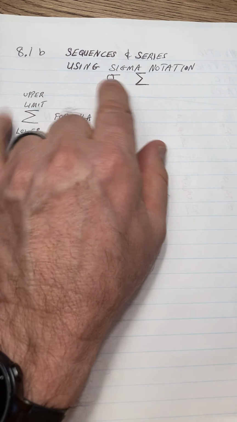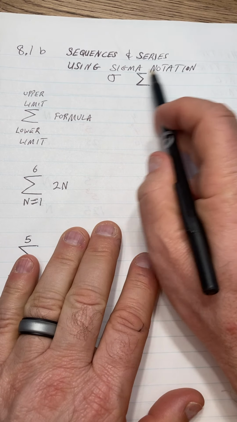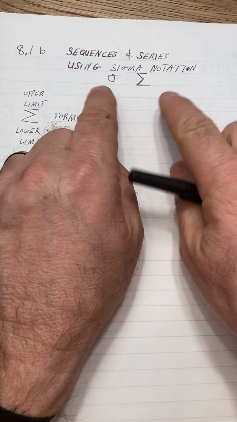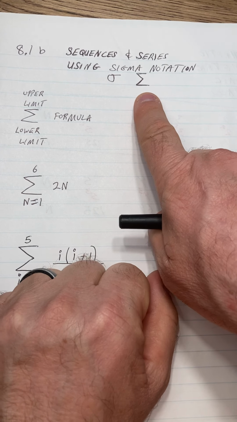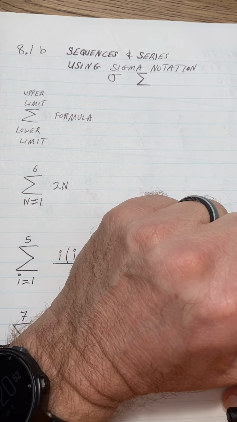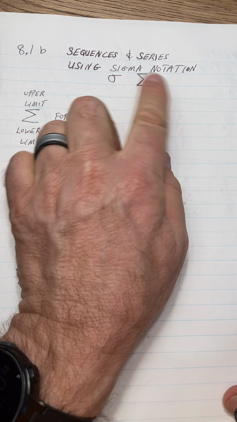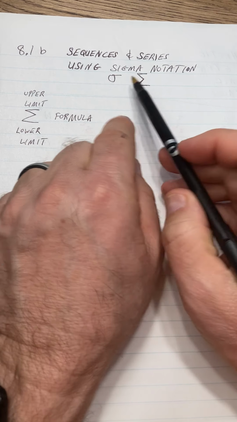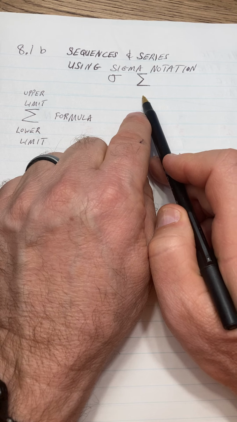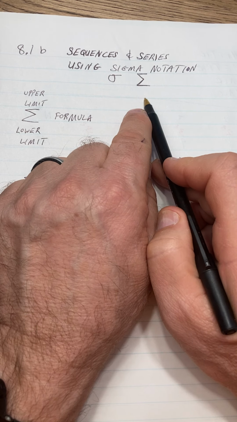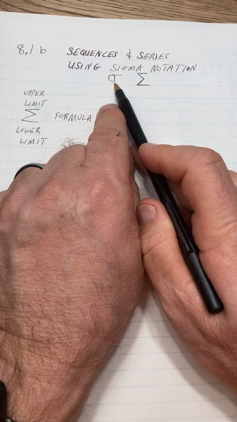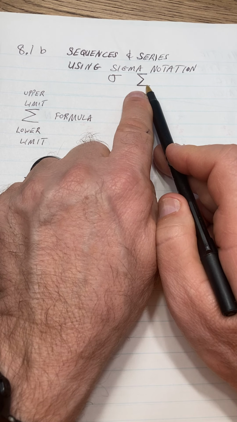All right, 8.1, sequences and series. We're going to be using sigma notation. This is the Greek letter sigma. That's the lowercase sigma, that's the uppercase sigma. Just like the 8th letter in the Greek alphabet, H lowercase and H uppercase look different. Little small h, capital H look different. Same thing in Greek. That's a lowercase sigma, there's an uppercase sigma.